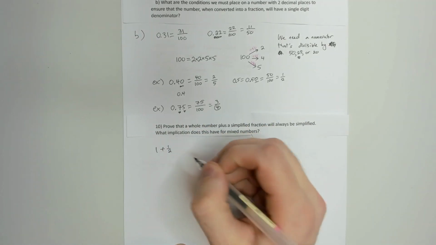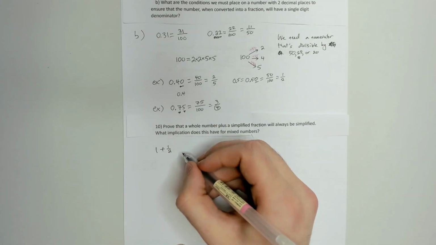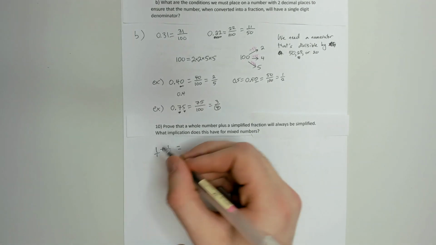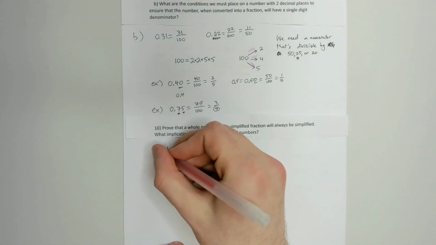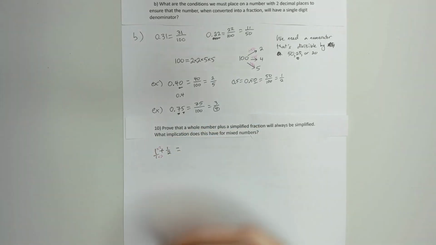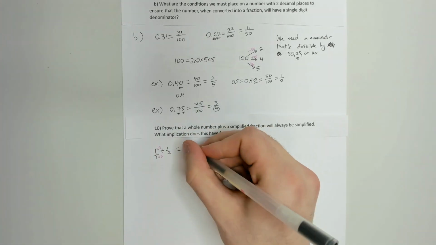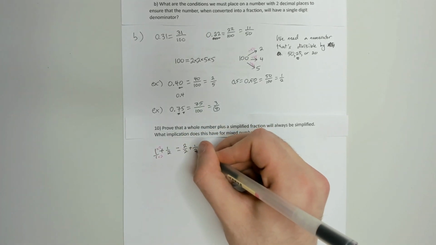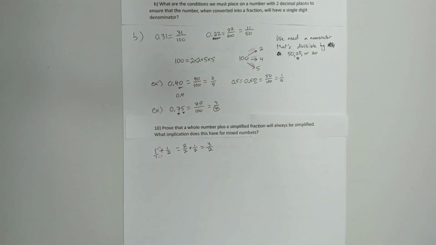Okay, so let's see. If we do 1 plus a half, that's 1 over 1 plus 1 over 2, and a common denominator for this is 2, right? So this is going to be essentially 2 over 2 plus 1 over 2, which is 3 over 2. So basically what it's saying is that when we do this process, we're not going to have to simplify it any further.